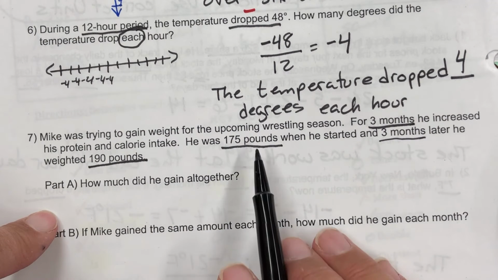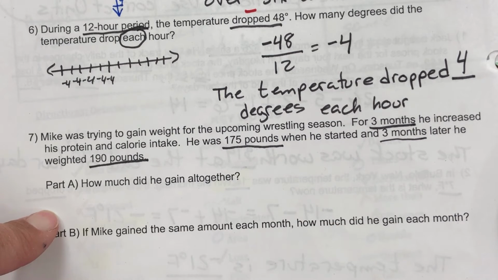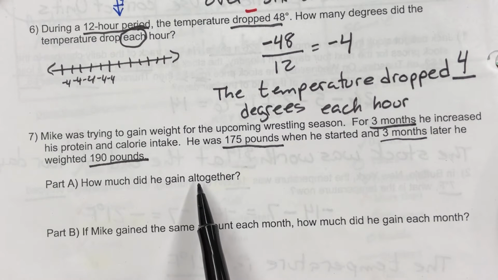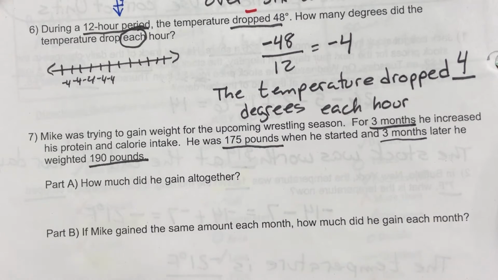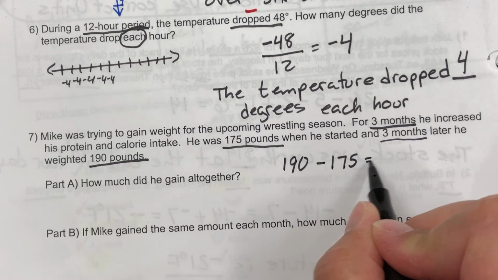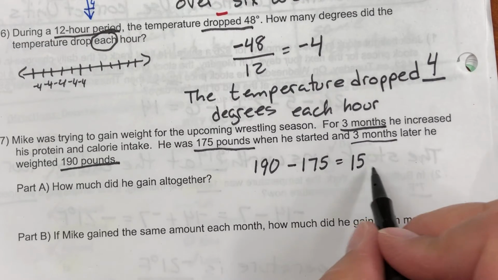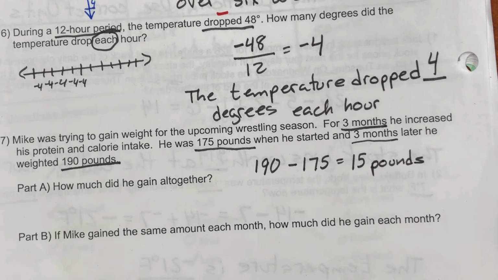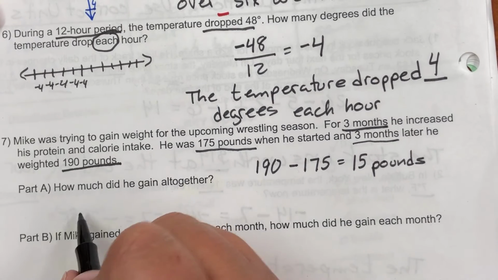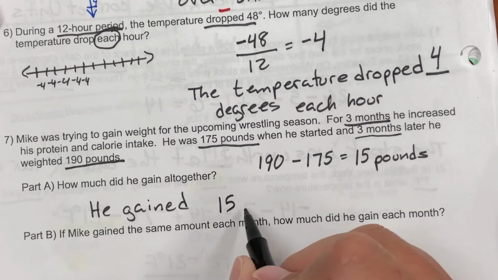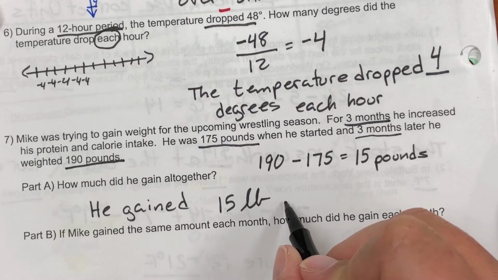Well, he was 175, now he's 190, and I want to find the difference between those two weights. So to find out how much he gained altogether, I'm going to have to subtract to find the difference. 190 pounds minus 175 pounds is 15. Now, I could write out the word pounds, or I could use the abbreviation for it, which is LB, which is a Latin abbreviation for Libra, which is pounds, but we don't need to worry about that. He gained 15 pounds altogether.